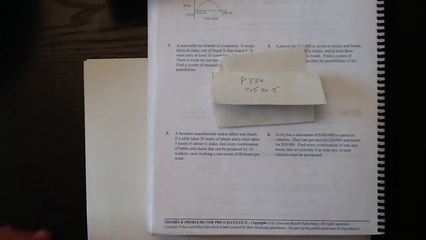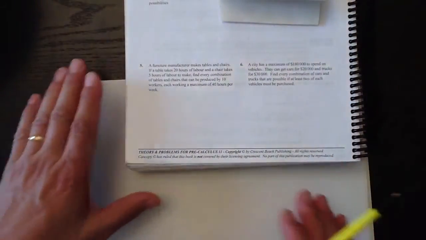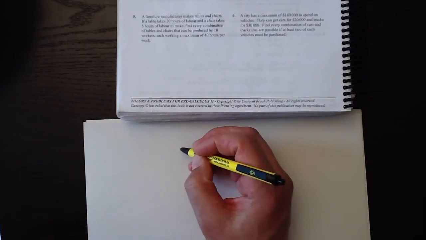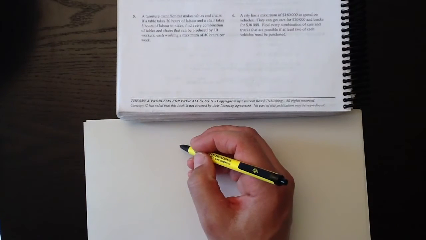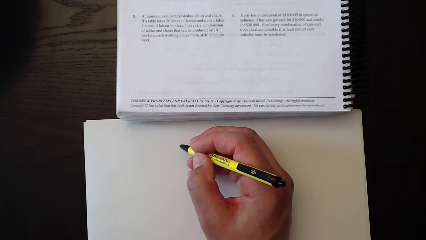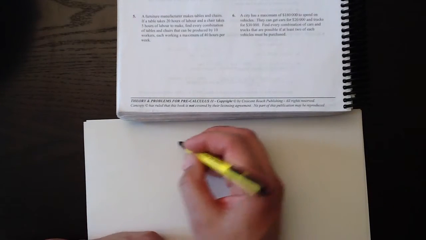So what we're going to do, if I can find a piece of paper, there we go. Here's a piece of paper here. Okay, so I've lost my notes. I'll have to make this up as I go along.